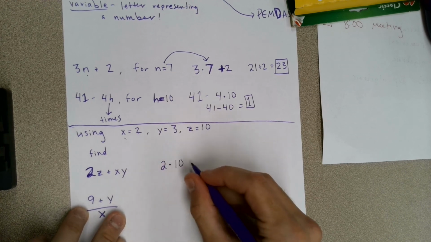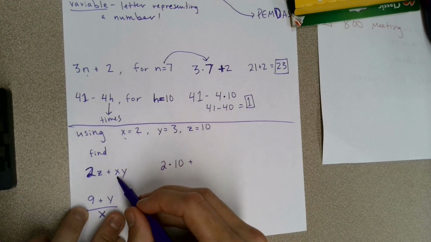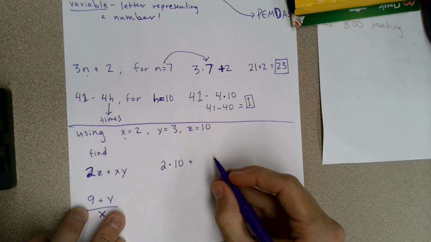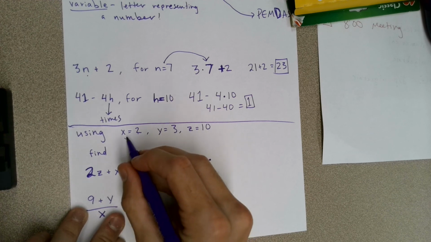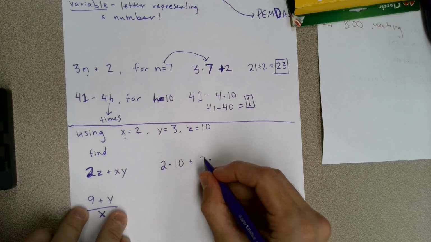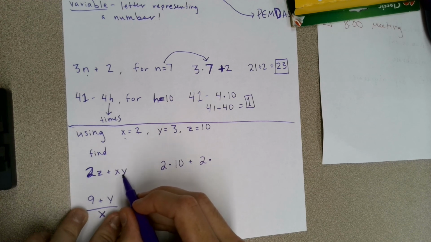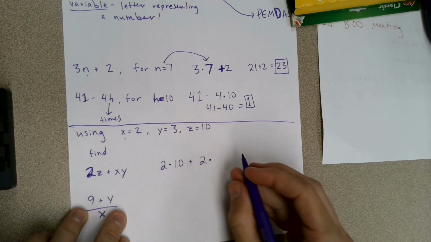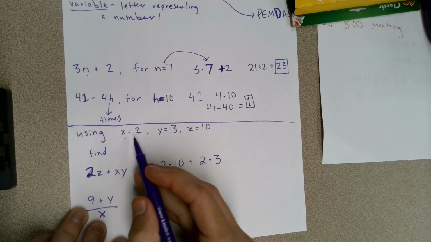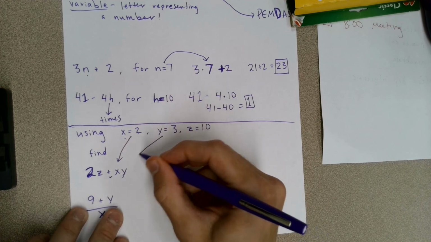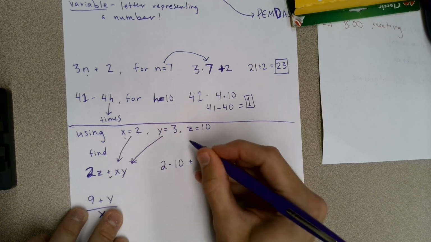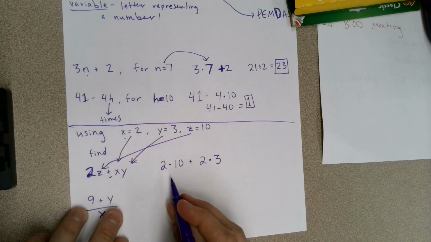2 times 10 plus, okay, I see x and y are touching, so I know that's going to be multiply, so I'm just going to put that dot in. X. Oh, what is x? Look at it. They gave it to us. X equals 2. What about y? 3. All I did was plug these into their spots. I plugged this in here. I plugged this in here. And I plugged this in here. And it came out just like this.